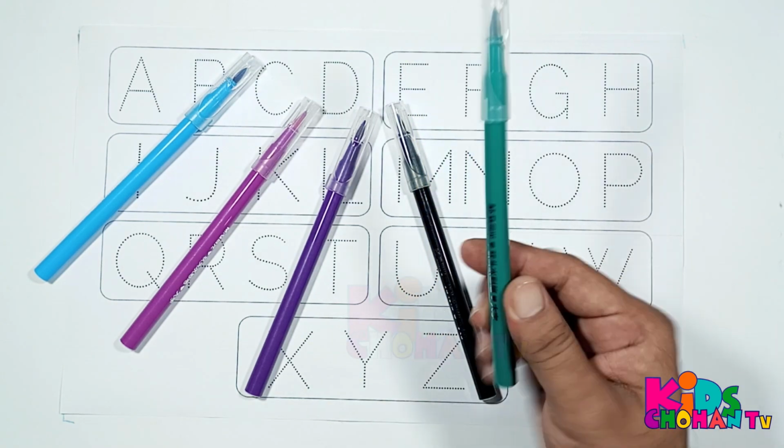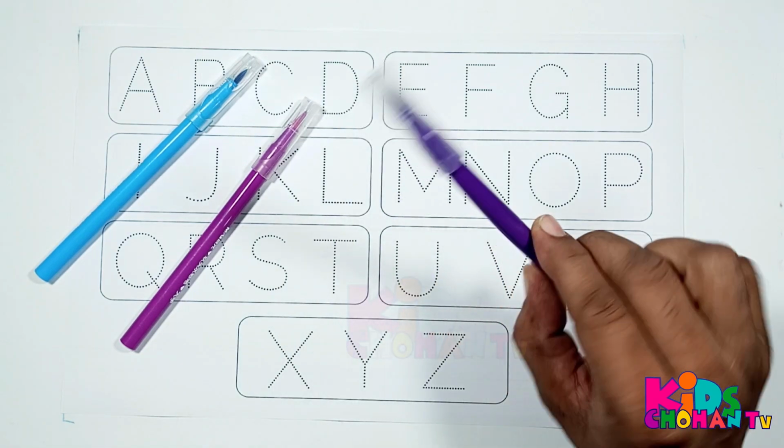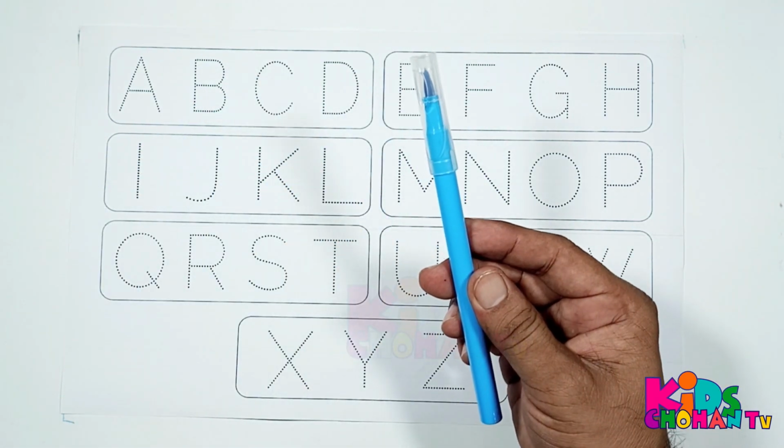Yellow color, green color, black color, violet color, purple color and sky blue color.